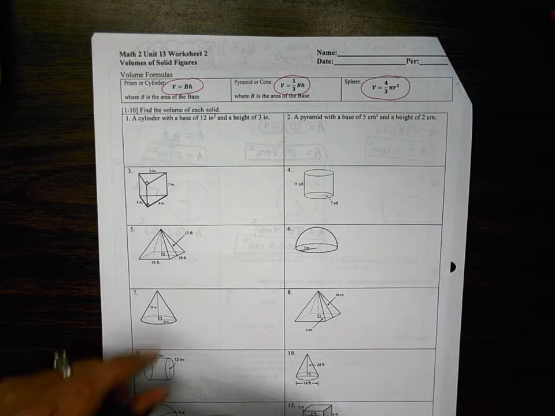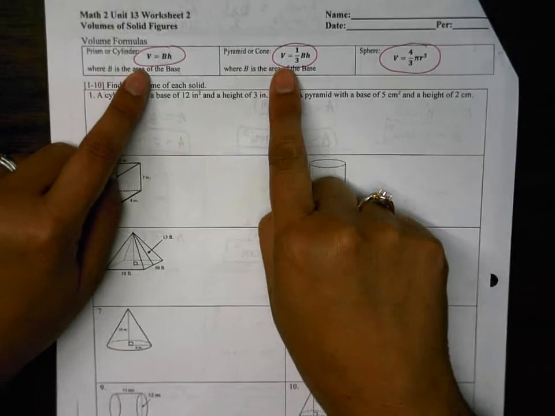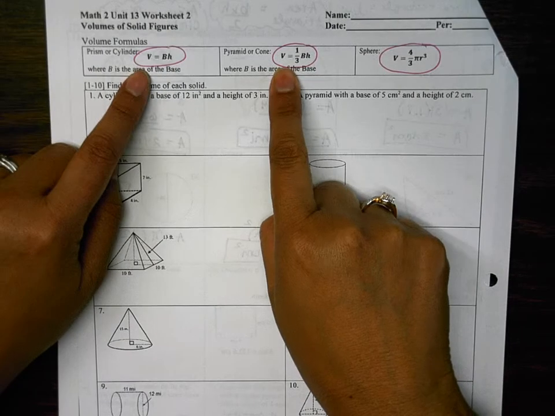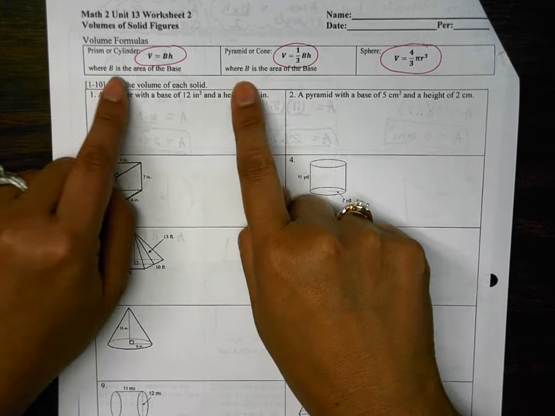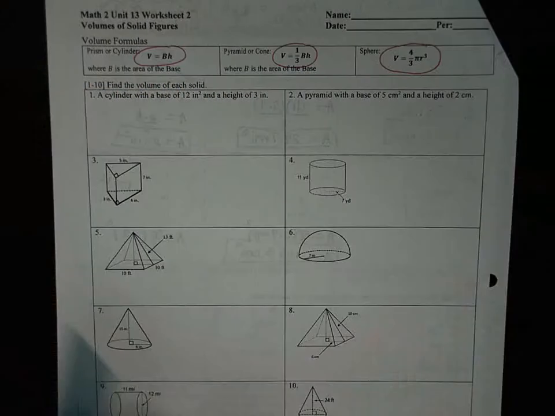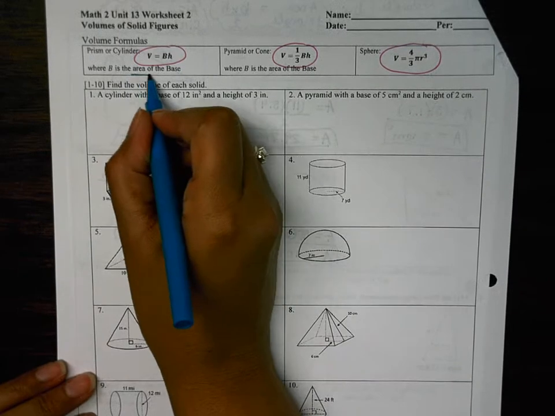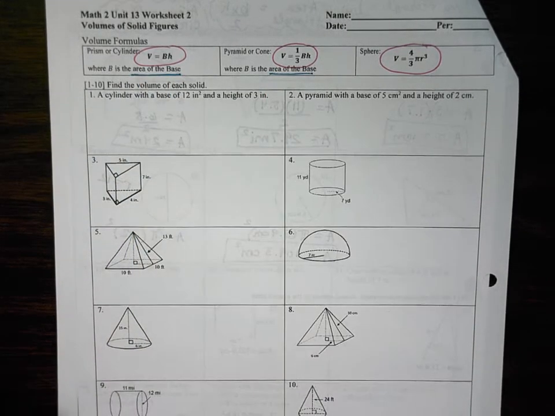The volume for a prism or a cylinder is big B times H. The volume of a pyramid or cone is 1/3 big B times H. What does big B stand for in both of these equations? It's down here. It's the what? Area of the base. Is the base always going to be the same?